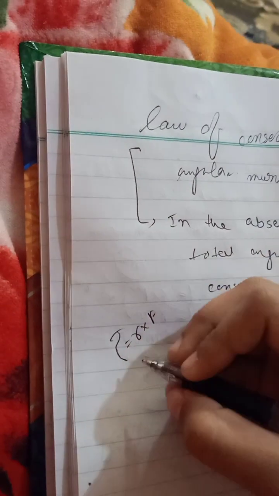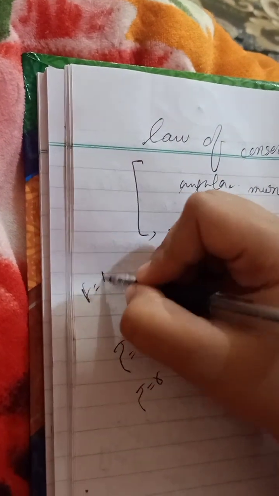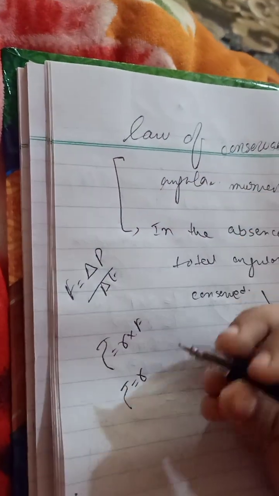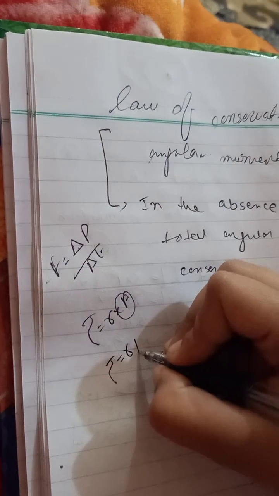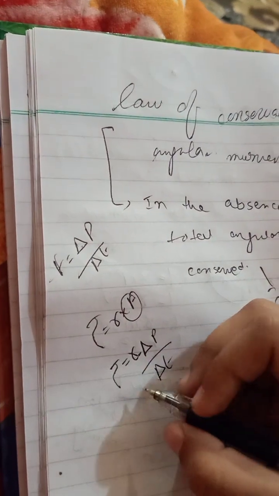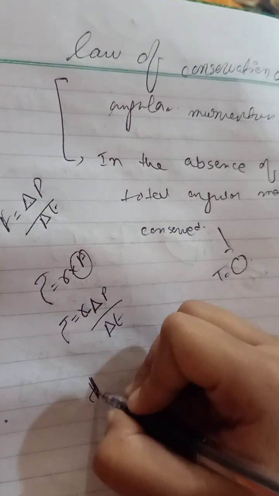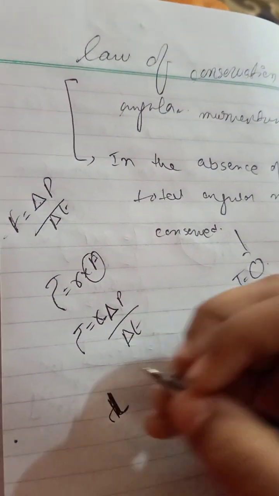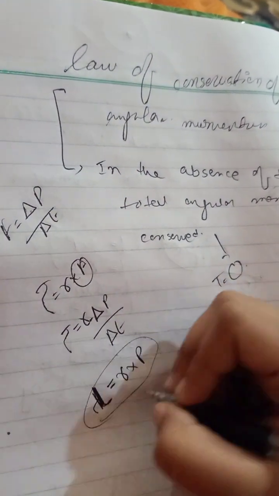How? Let's see. As you all know, we have the formula torque equals r cross F. And as we have discussed, F is equal to the change in momentum over the change in time. So we can write F as change in momentum upon change in time. And L, the angular momentum, is equal to r into p. As you all know the formula of the angular momentum.